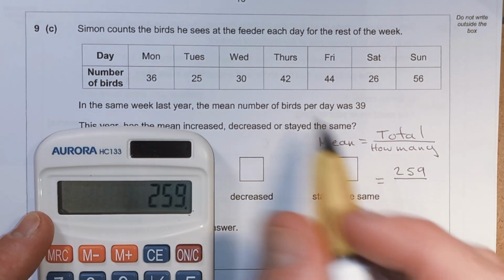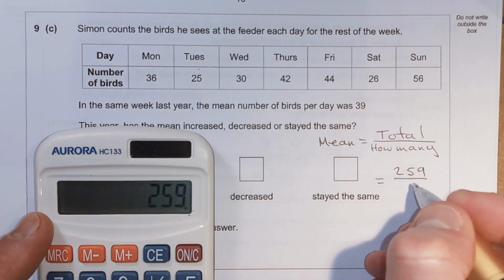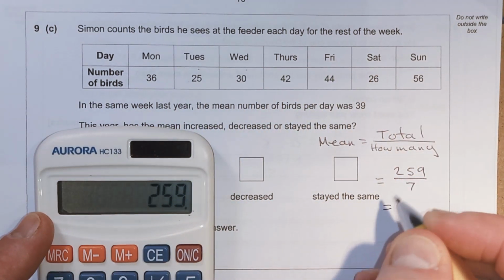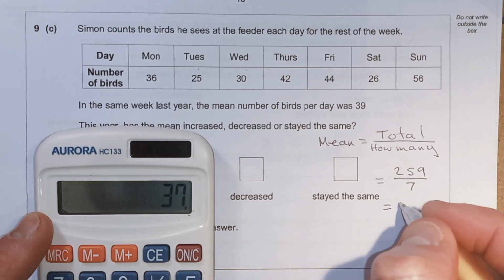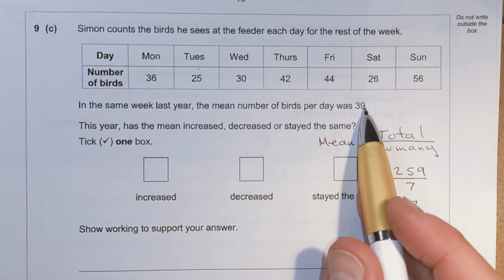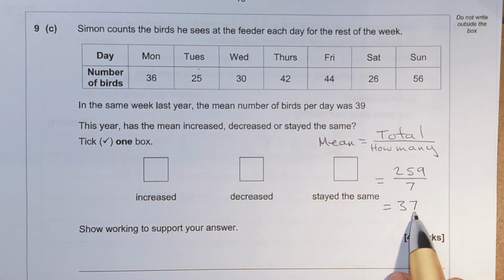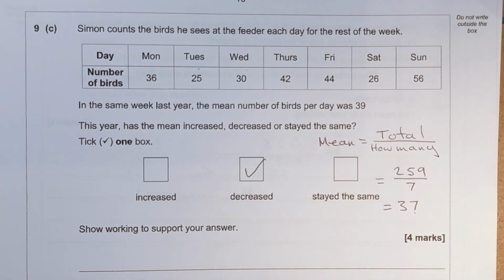And how many have we got? Well, it's 1, 2, 3, 4, 5, 6, 7 days. So 259 divided by 7 gives us 37. It was 39, it's now 37, so that is smaller, so that means it's decreased.